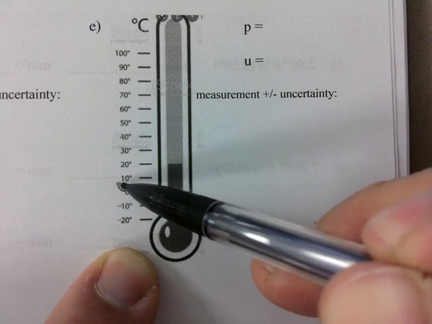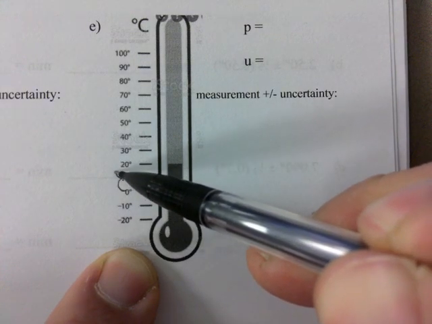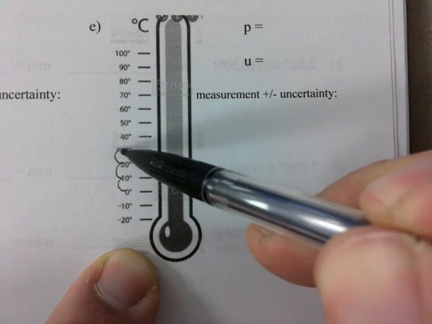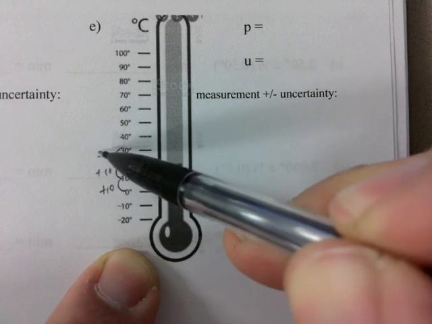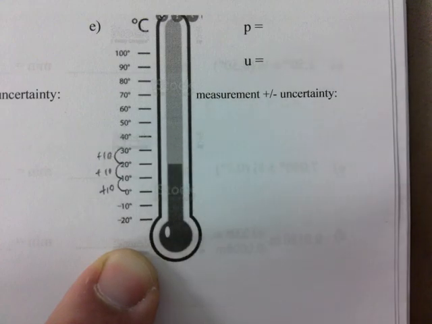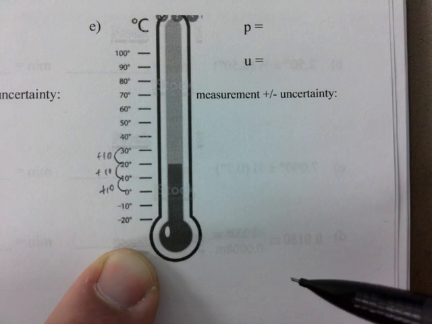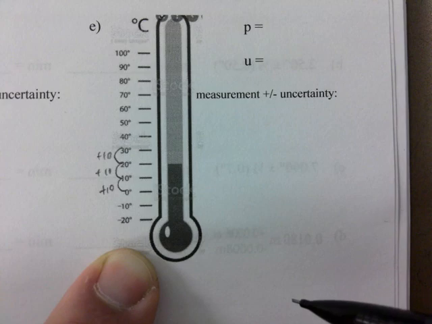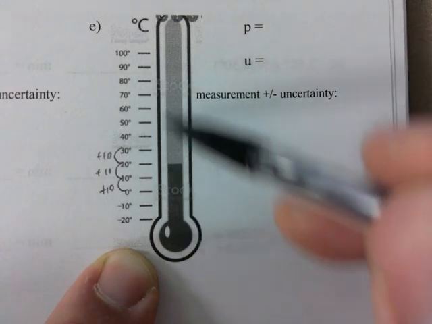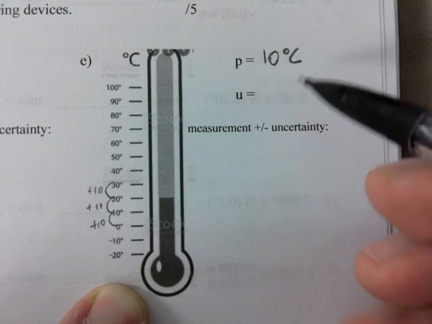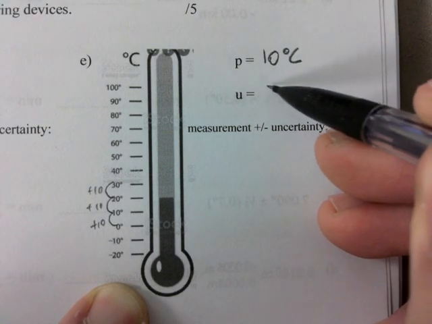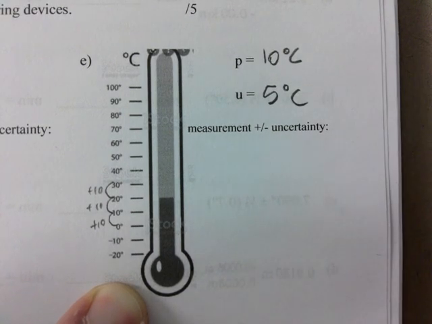You go from 0 to 10, and then you jump another 10 and another 10, right? So the limitation of this device is that it's to the nearest 10 degrees. Does that make sense? This particular image tells you that your precision is 10 degrees Celsius. What's your uncertainty therefore? 5 degrees Celsius.